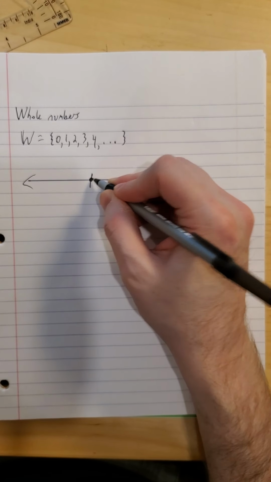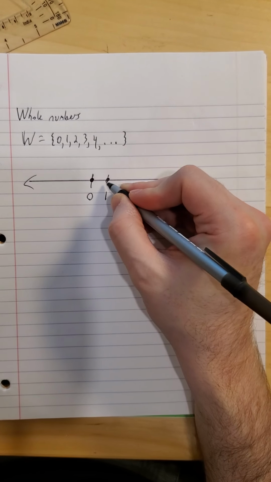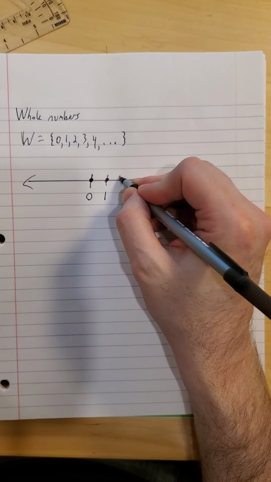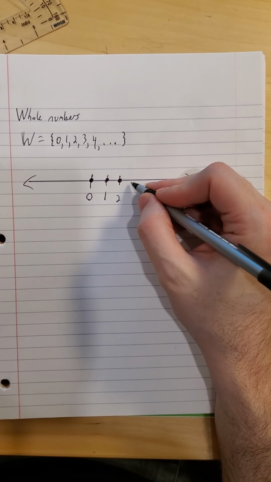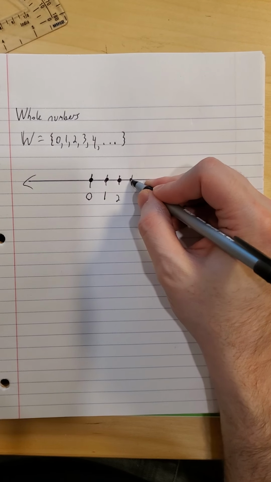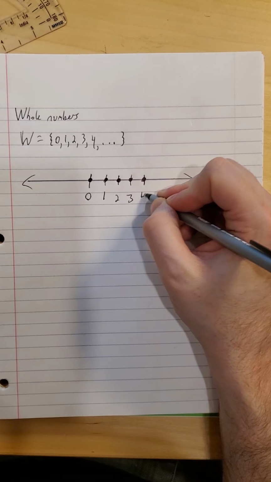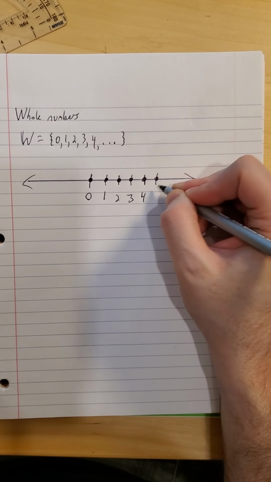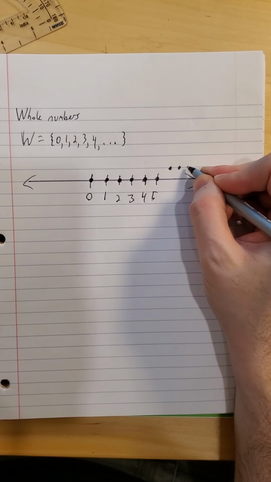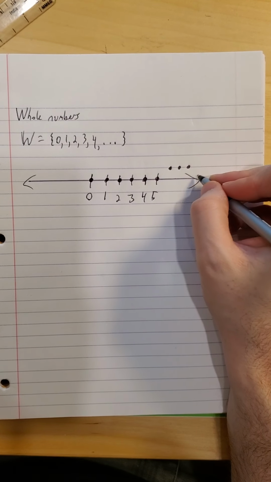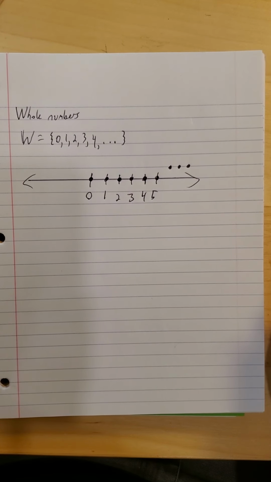Only now we also have the 0. So we have 0, we have 1, but we don't have anything in between them. We have 1 and 2, we don't have anything between 1 and 2, and so on. And again, we show the reader that it keeps going in this direction by putting the ellipsis above and to the right of our elements on the number line.